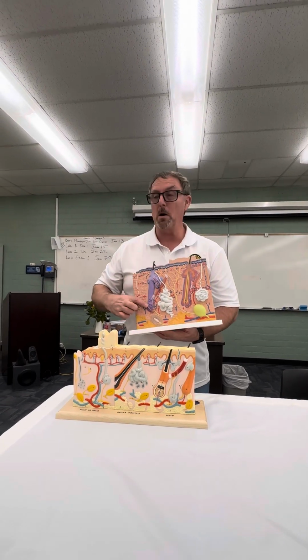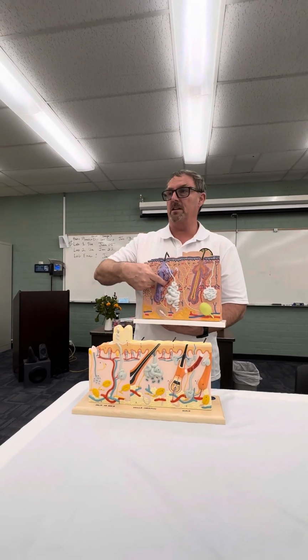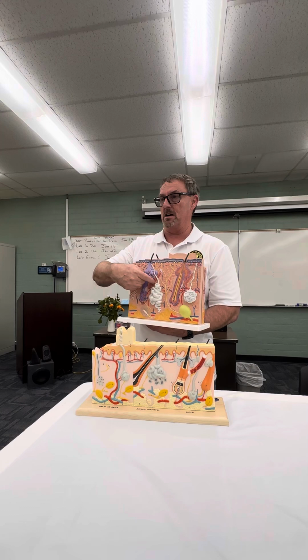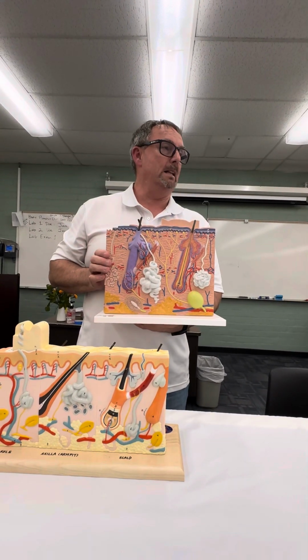Okay. This purple thing here, this is a hair follicle. Hair follicle here. Okay, this muscle here, this red diagonal line here. Red diagonal line is called an arrector pili muscle.